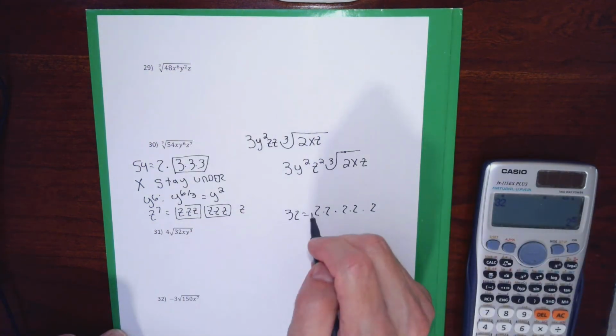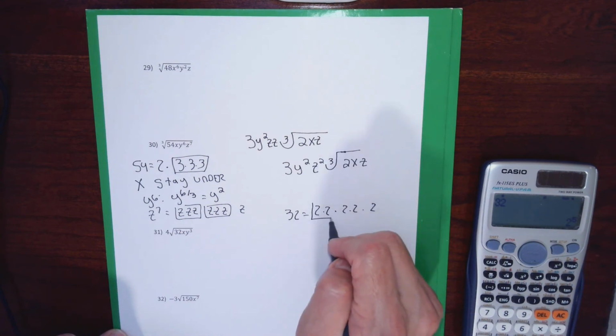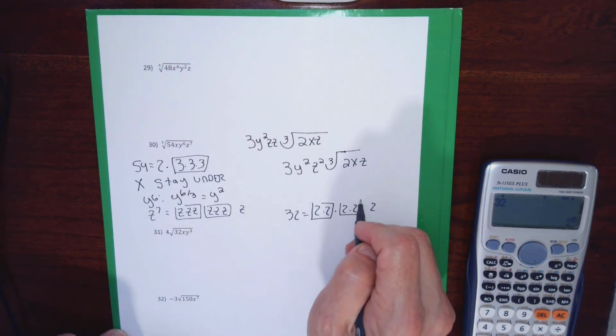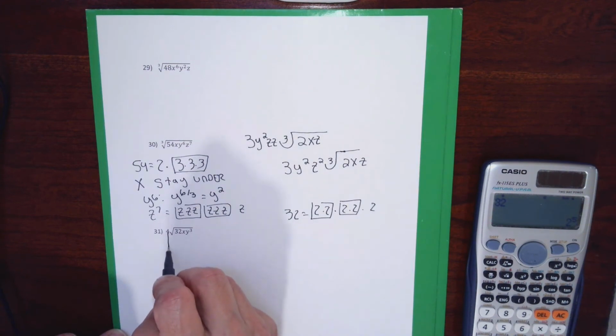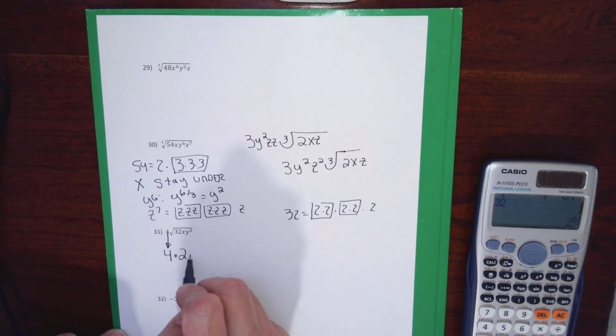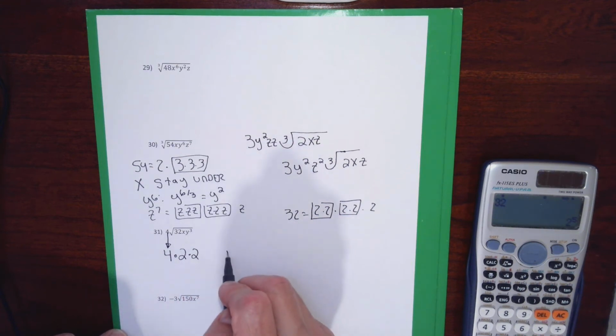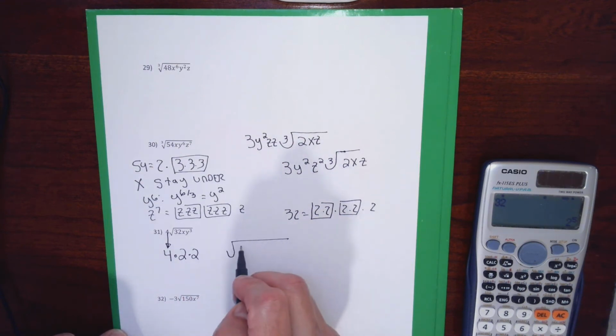This is a square root, problem 31. So I form boxes of 2. There's already a 4 out front. I'm going to leave that 4 out front. And I'm going to bring 2 2's out front and leave a 2 under.